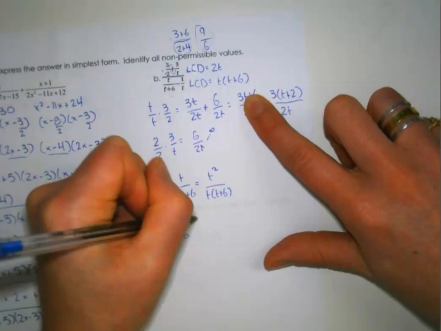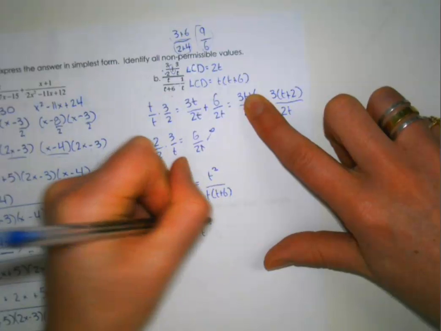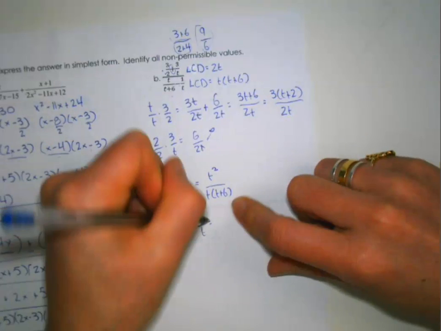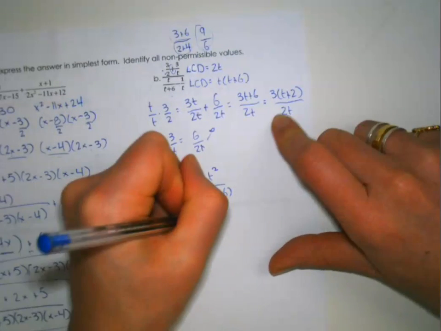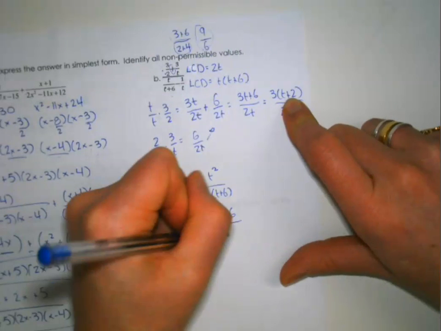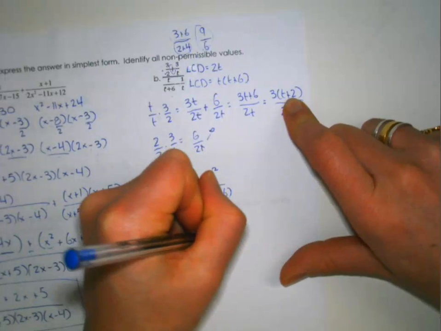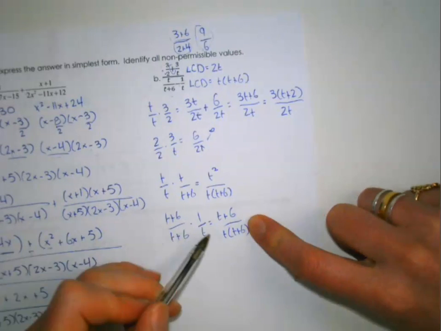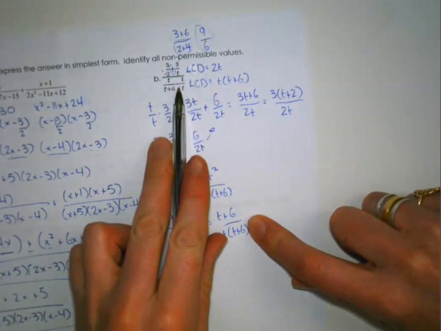Times by 1 over t. So 1 times by t is going to be t. 1 times by 6 is 6. So I guess we know that 1 times by anything would just still be that thing. So t plus 6. Okay, and so now we want to, in this case, subtract those.